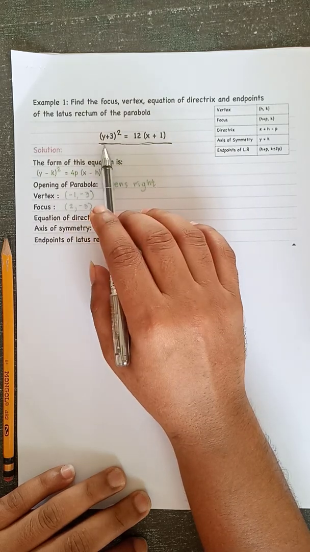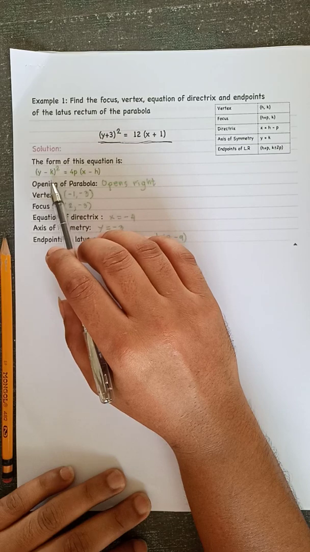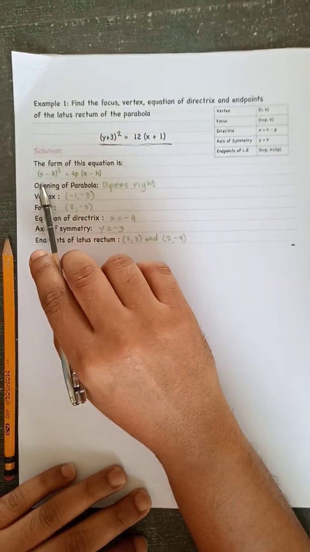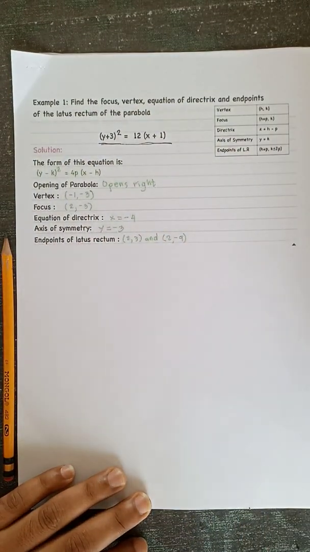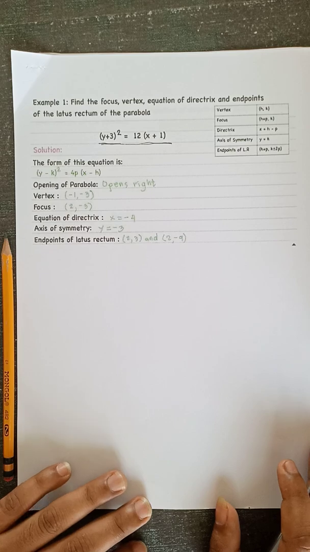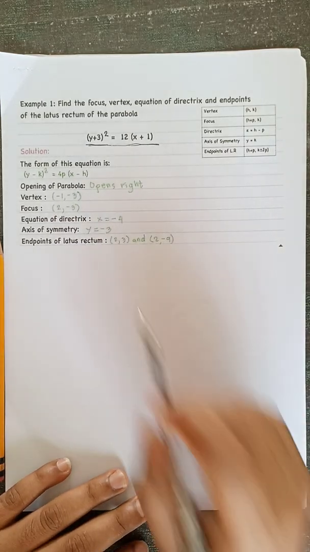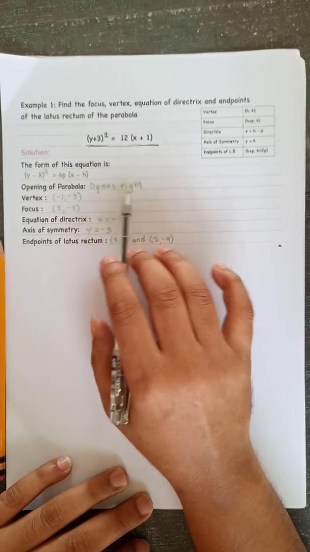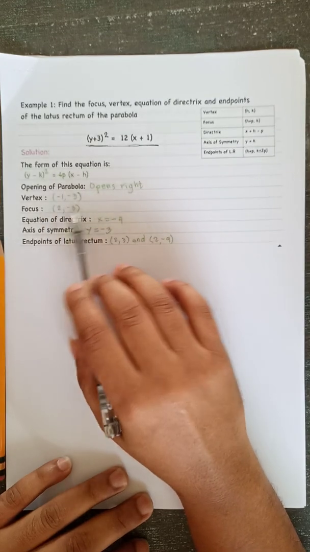So, since this given equation is already in the form of y minus k squared equals 4p times x minus h, we can now say that it opens to the right. Again, it opens to the right.